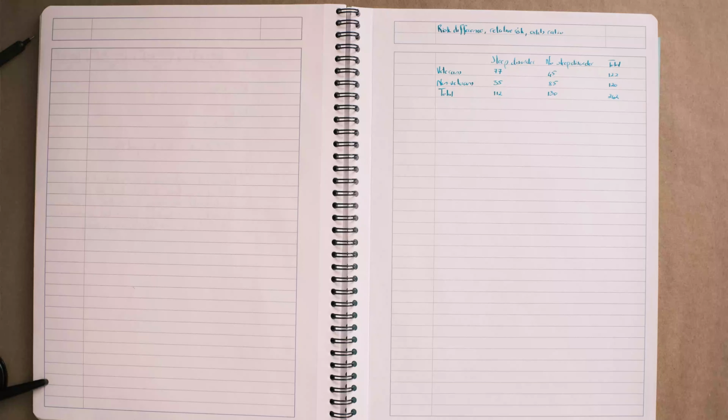So let's have a look at this problem. We obviously can do risk difference, relative risk and odds ratio. So our problem is the following.